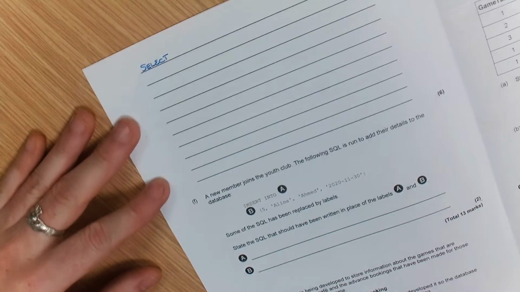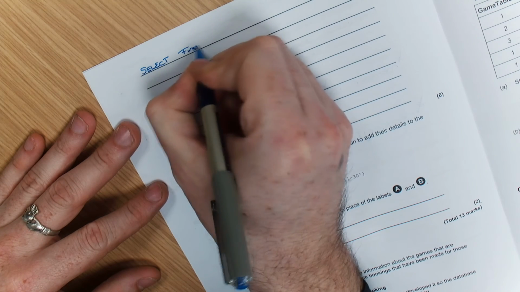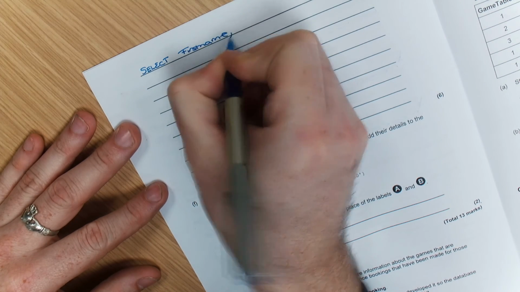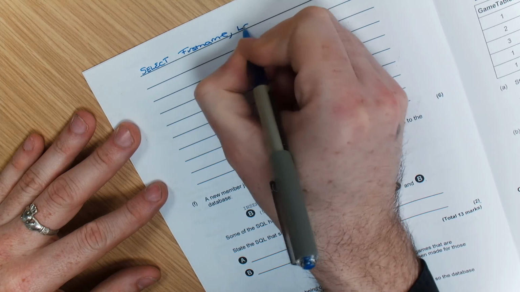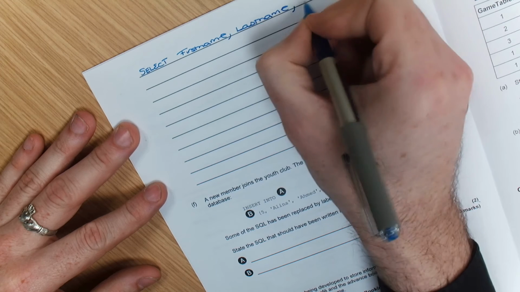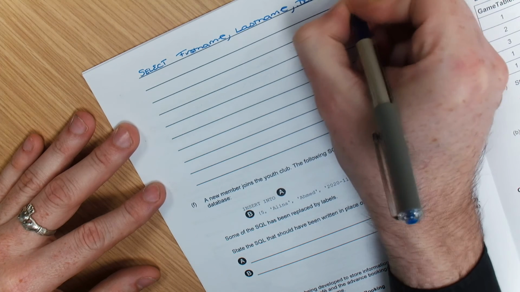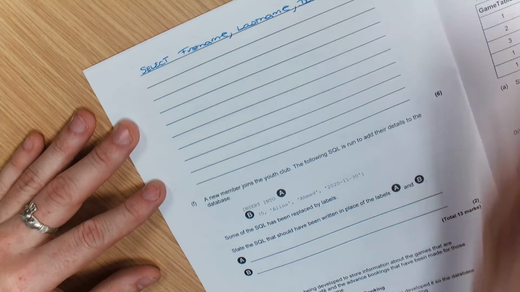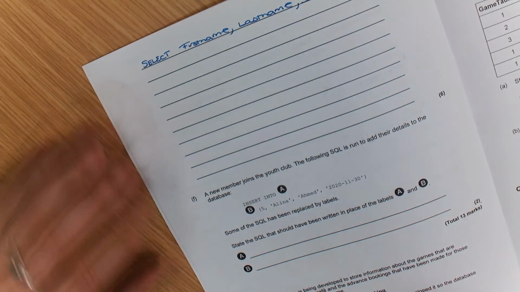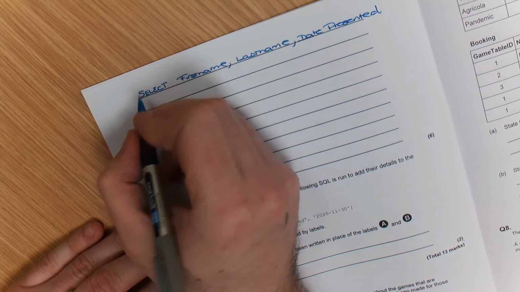So what are we going to do first? Select the first name, good, and last name, and date presented. I think some of you need to practice database a bit more. So from the tables, where do we find that data?